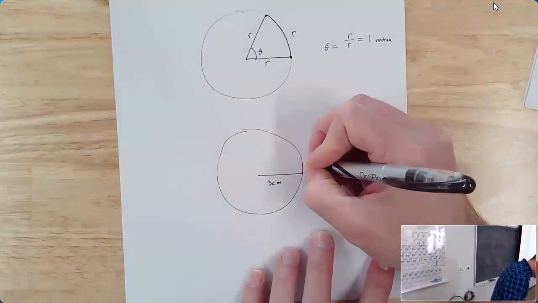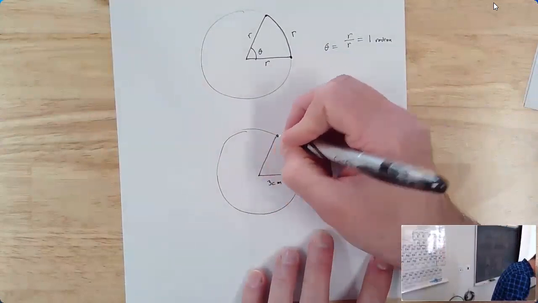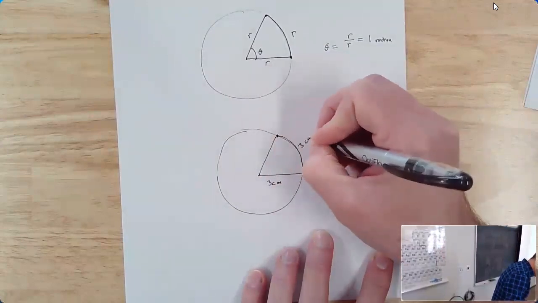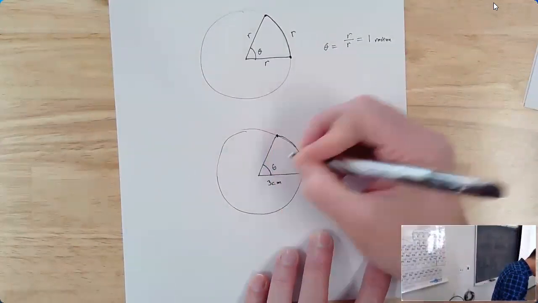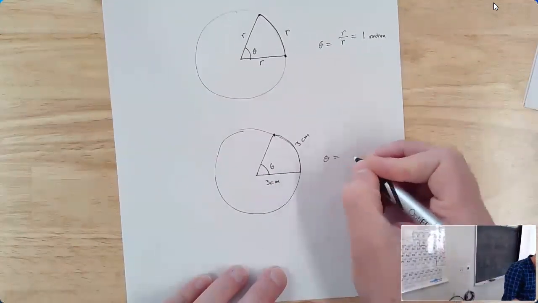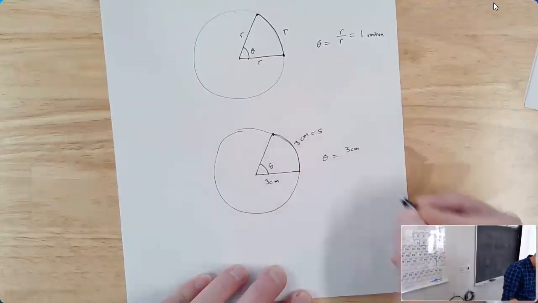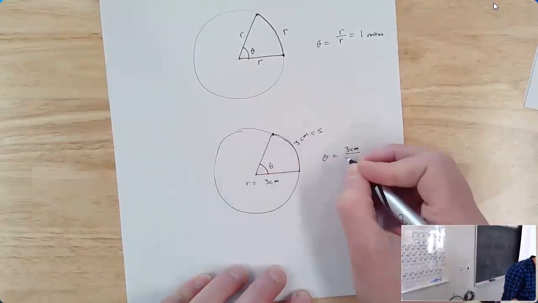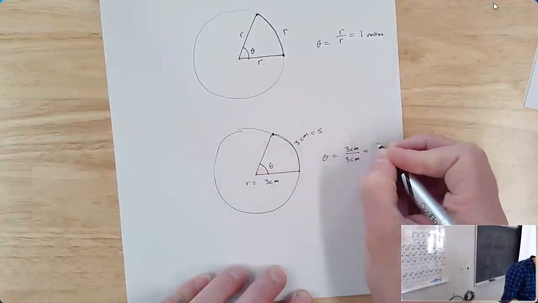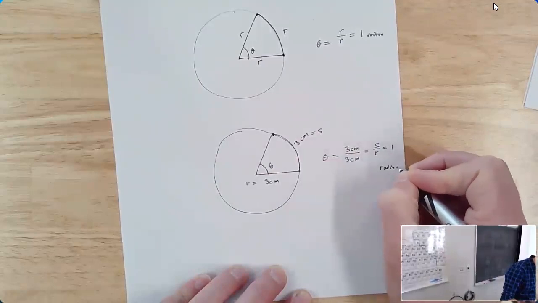If I go 3 centimeters along the arc, that angle theta is exactly equal to that 3 centimeter length, which we typically call S, divided by the radius, which we typically call R, which is just 1, in this case, radian.